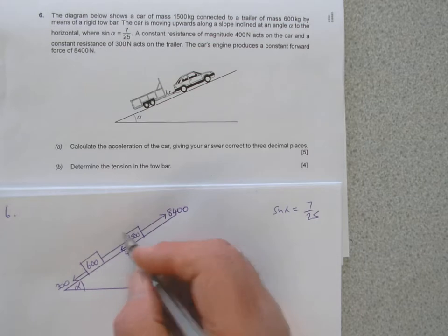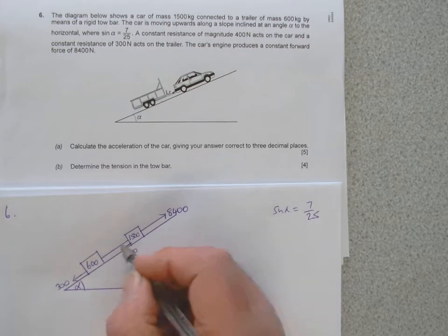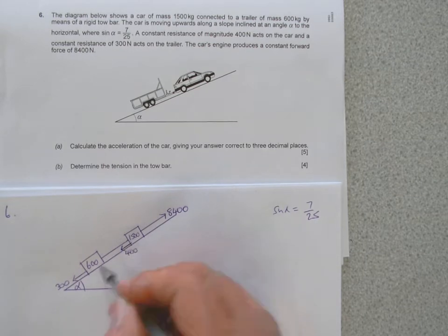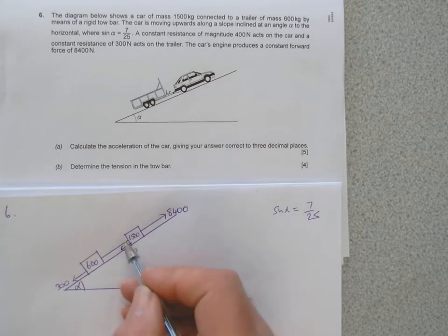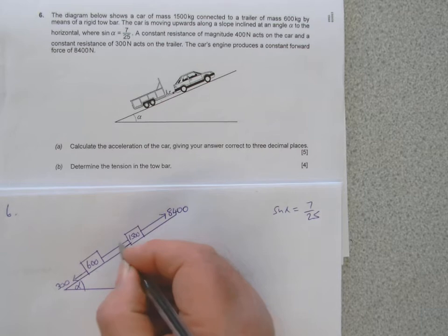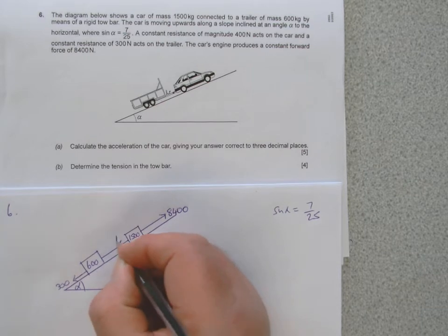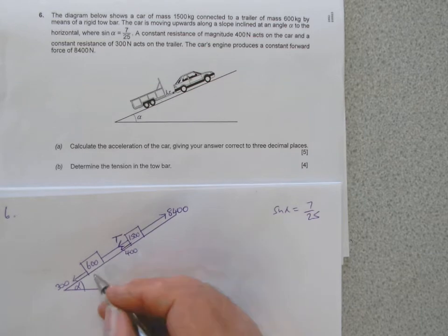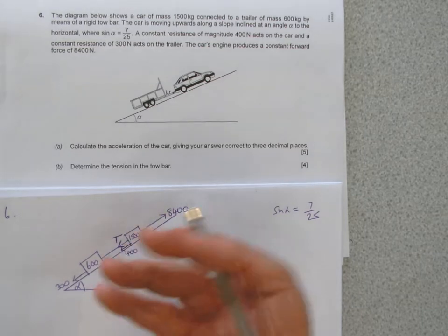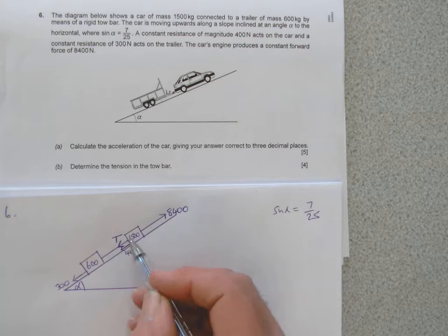When you've got a tow bar or tow rope, there's a tension in that. So with the tension, we pull away from the particles. There's a tension there, pulling away from the car, but equally on the trailer it's the same tension, because it's connecting the car and the trailer.